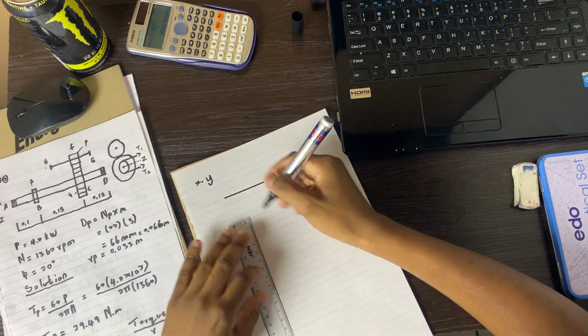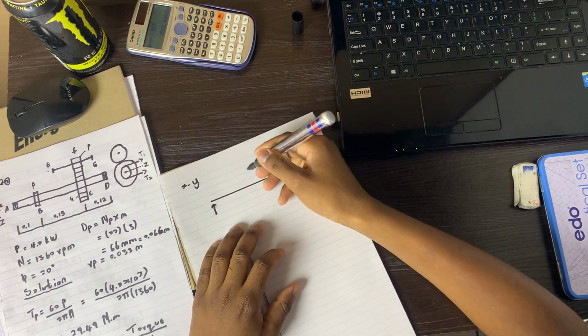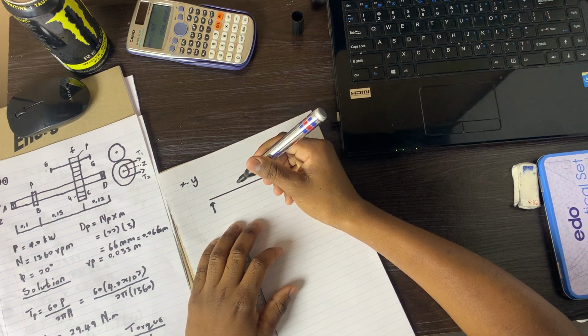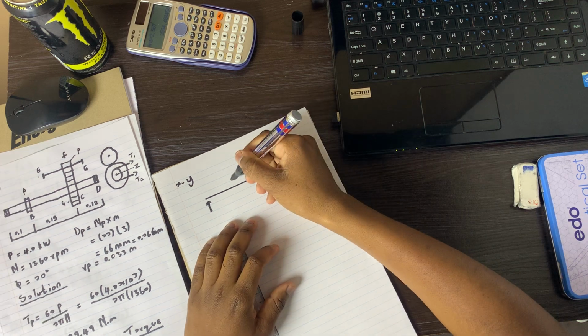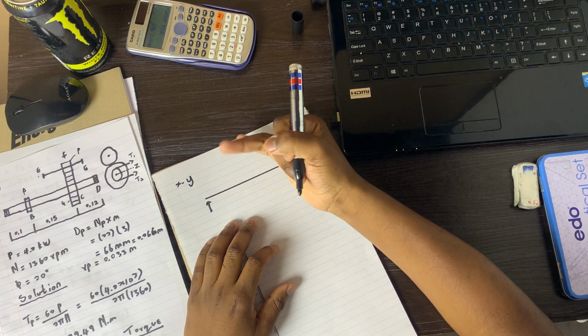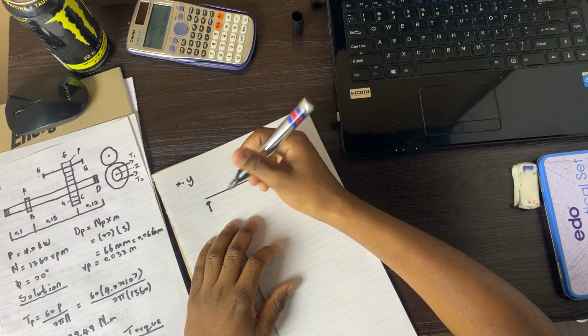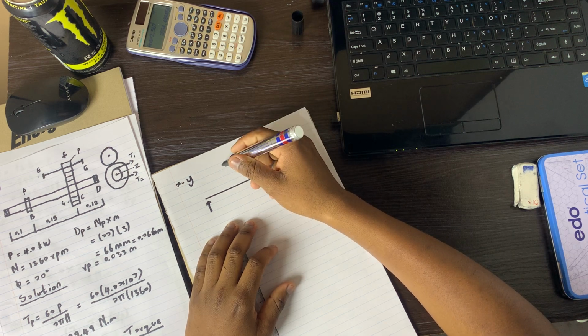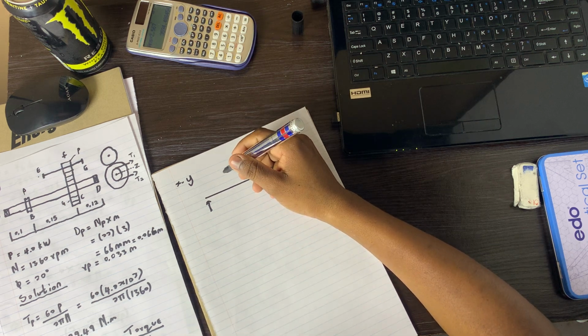Okay, we have A, and then we have D. And here we have the pulley, and there's no weight, we're not given mass. And there's nothing here because we're taking everything in the vertical direction, so there's nothing on the pulley.